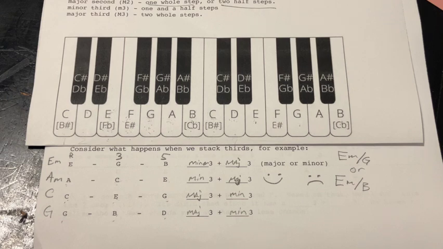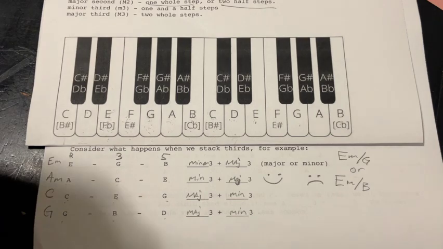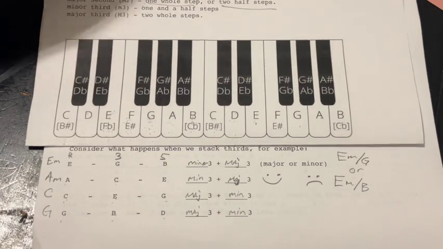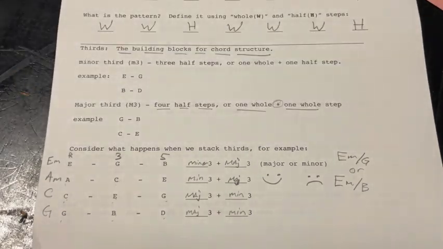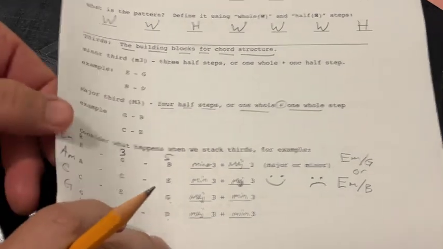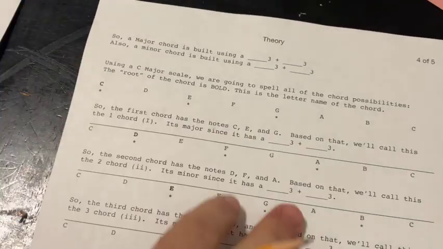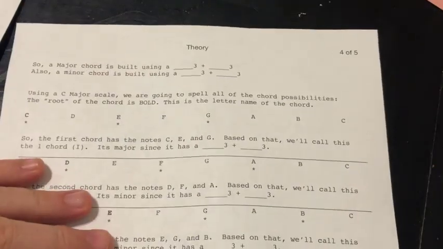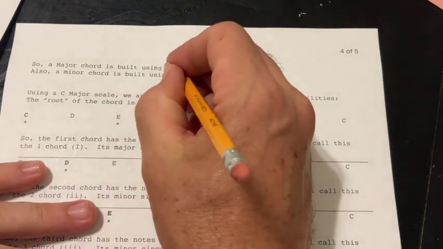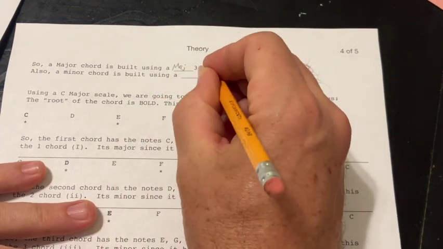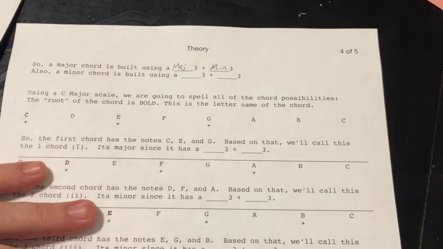So, looking at this, top of page 4, and kind of referring back to what we just did: a major chord is built using a major third on bottom and a minor third on top. Okay? Because from C to E, that's a major third. Then from E to G is a minor third. From G to B is a major third. B to D is a minor third.